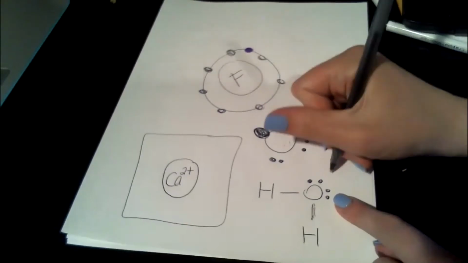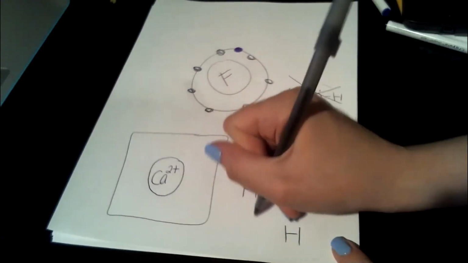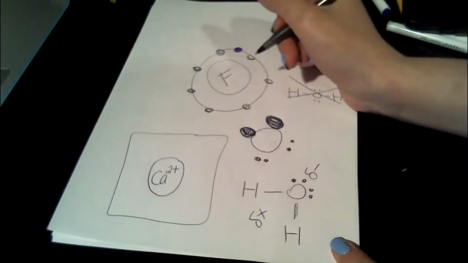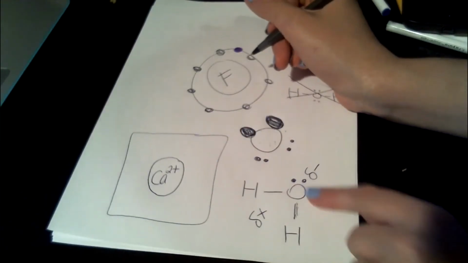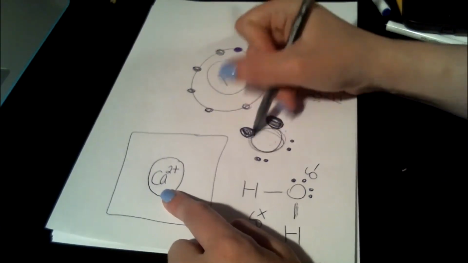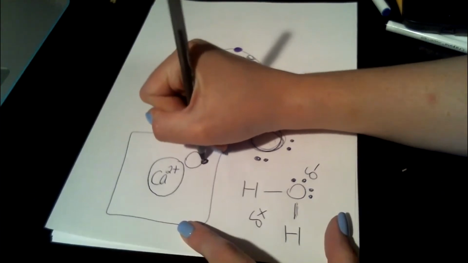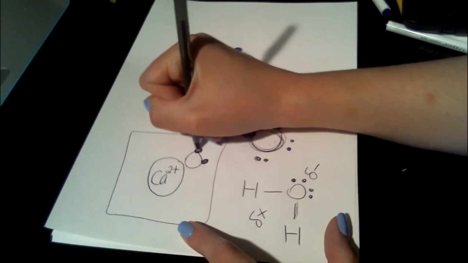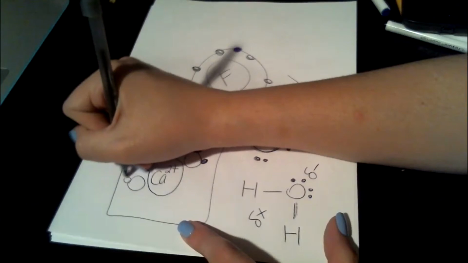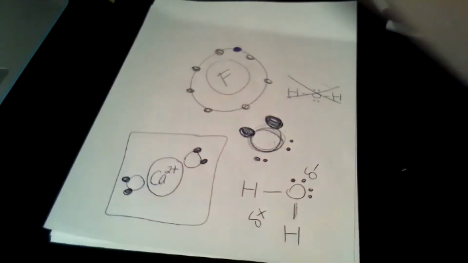We know this. So the electrons are negative. This is your partially negative side. And in between your hydrogens is going to be your partially positive, which means your oxygen is going to be attracted to the calcium. This is your oxygen. You should draw it like this and put the hydrogens as far away from that calcium as possible.